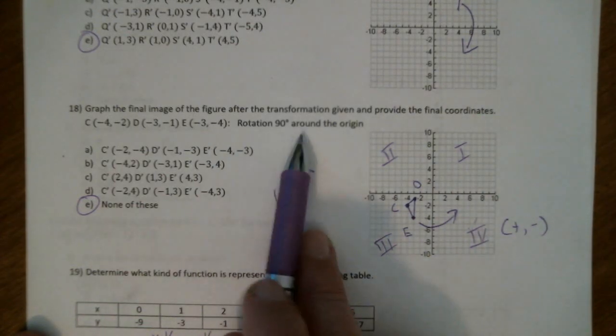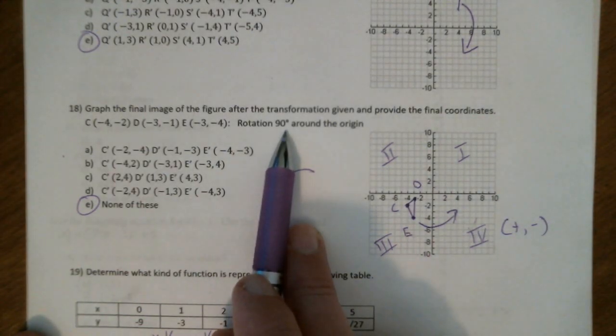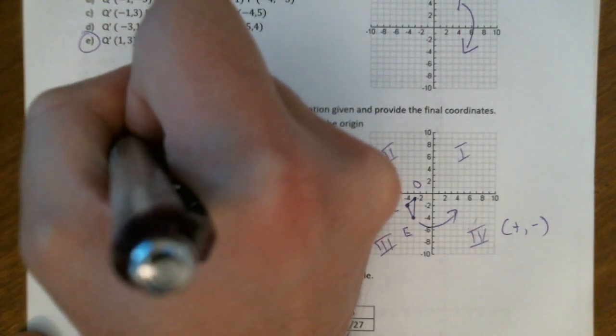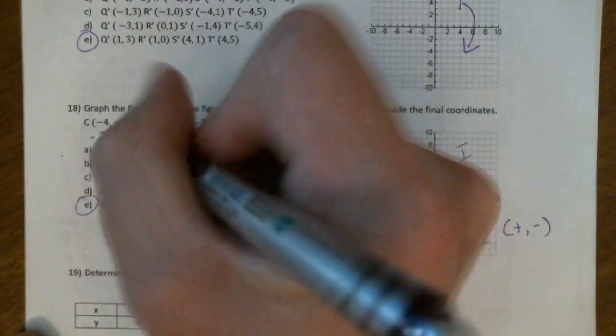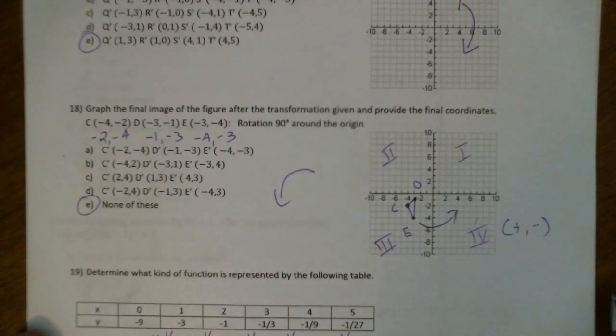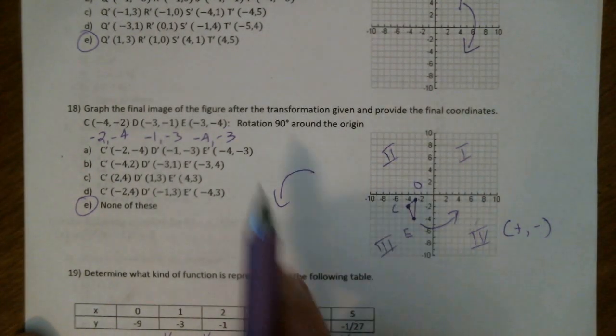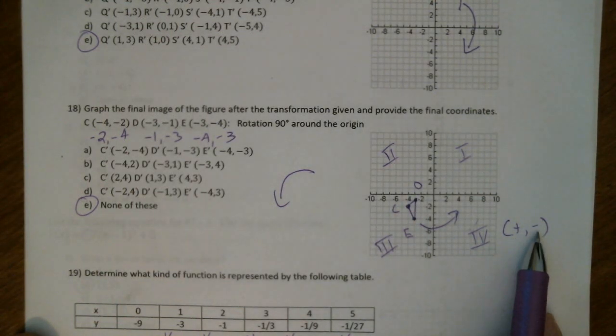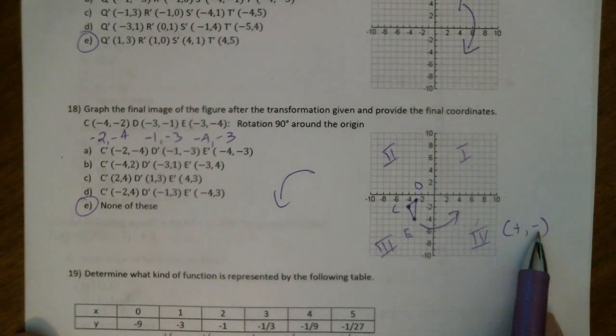And every time you do a 90 or 270 degree rotation, what do you do with these guys? You switch these numbers. So that becomes -2, -4. That becomes -1, -3. That becomes -4, -3. And then you got to figure out which quadrant you're in, and that tells you what the signs need to be. If I switch to quadrant 4, the x is positive and the y is negative.